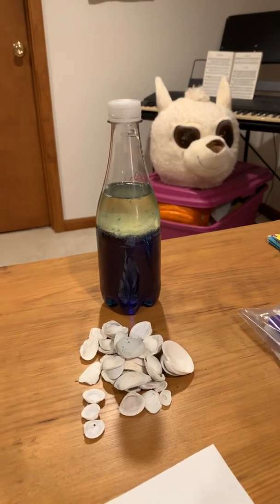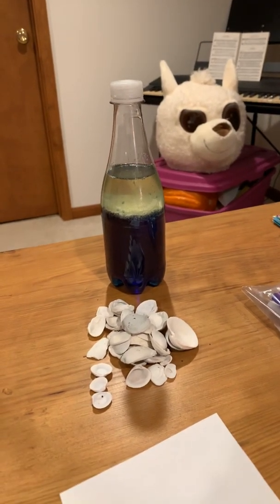I have some special tools here to use for math today. Are you ready to have some fun counting?